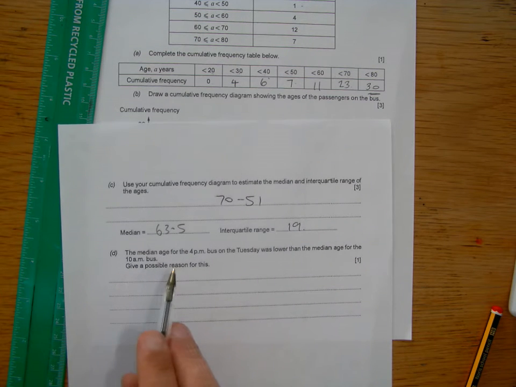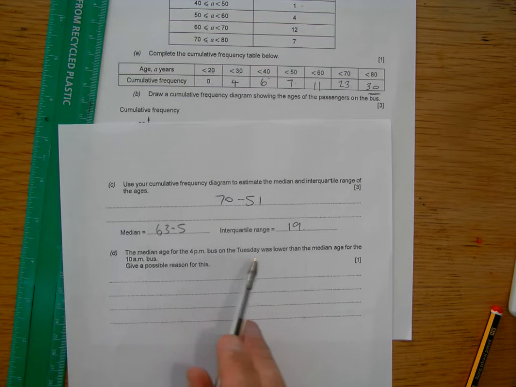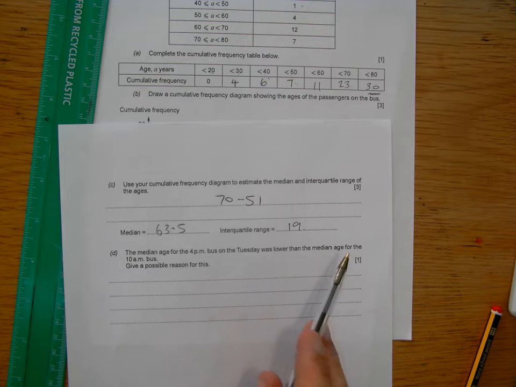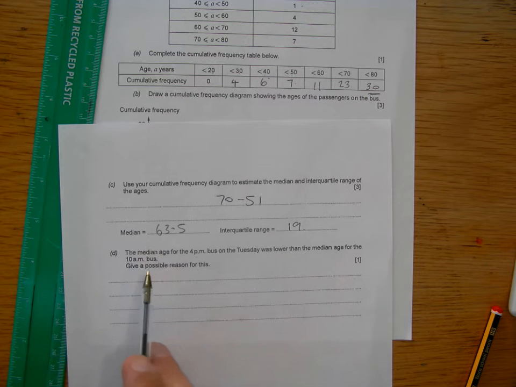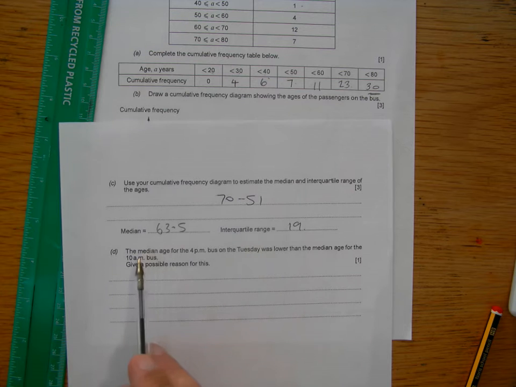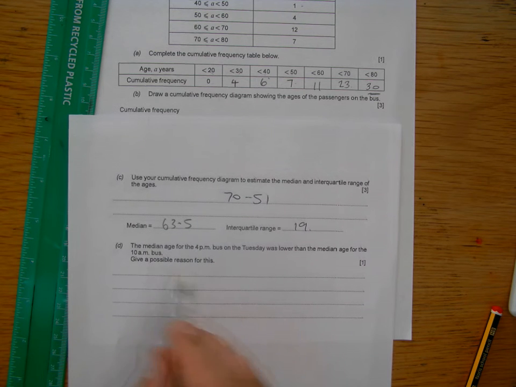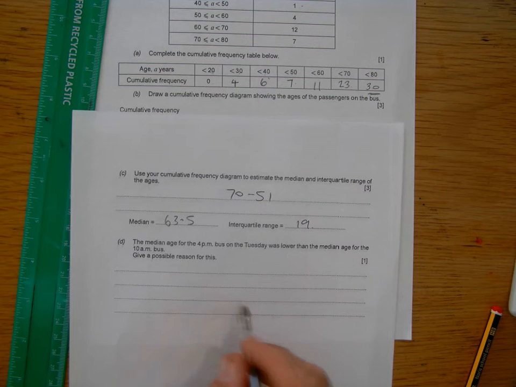Part D then says the median age for the 4 p.m. bus on Tuesday was lower than the median age for the 10 a.m. bus. Give a reason for this. Well, you'd expect, wouldn't you, at 4 p.m. the average age to be lower because, of course, at that time maybe pupils are coming home from school. Whereas in the morning at 10 a.m. possibly the people using the bus tend to be older people, whereas the younger people are either in school or in work. So we can give a reason such as that, in so many words.